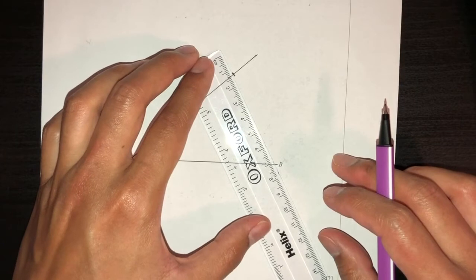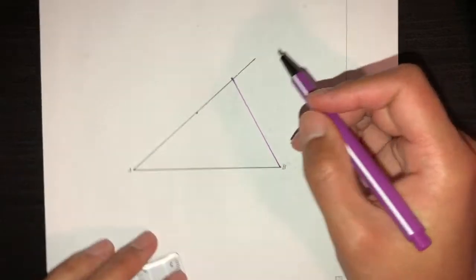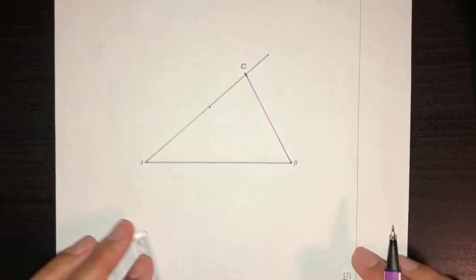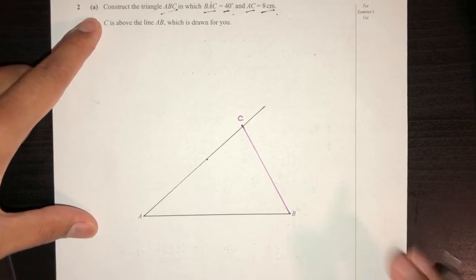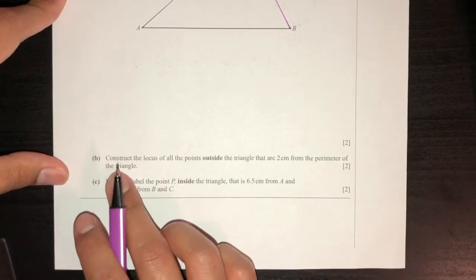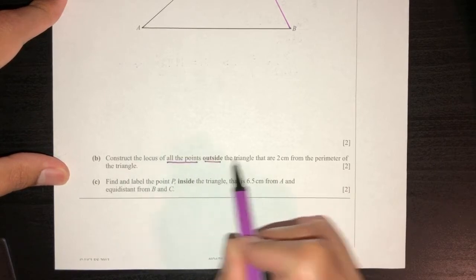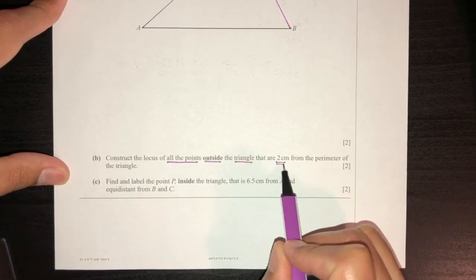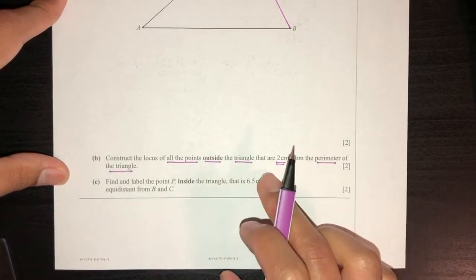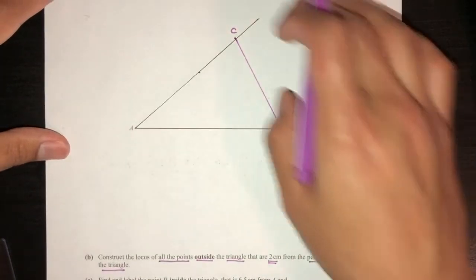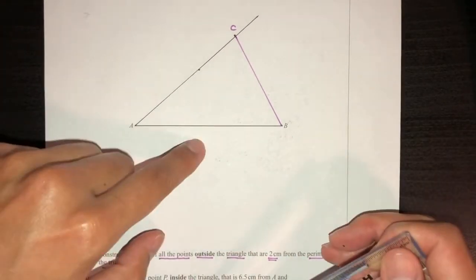So I will join the line B to this point to form my triangle ABC. So this is your point C. So A, B, and C is your triangle. That is part 1. Now for part B, construct the locus of all the points outside of the triangle that are 2 centimeters from the perimeter of the triangle. So now we have to draw the locus of the points outside of the triangle, which is 2 centimeters from the perimeter of the triangle.